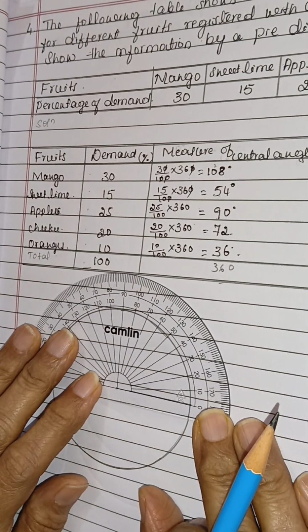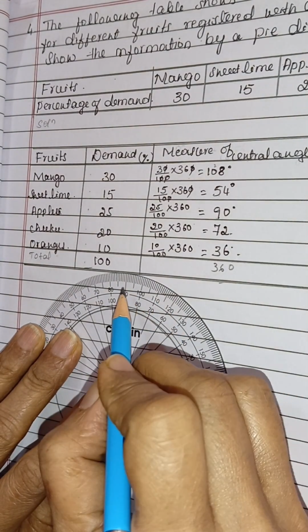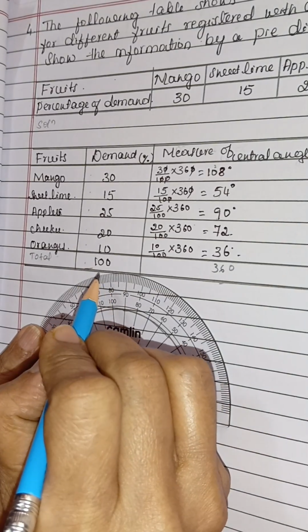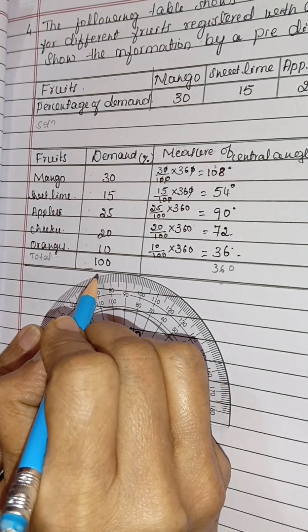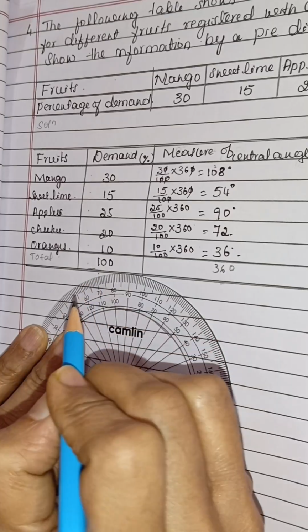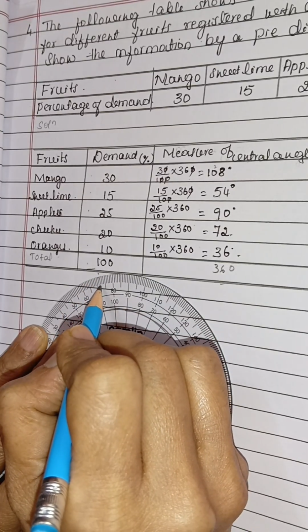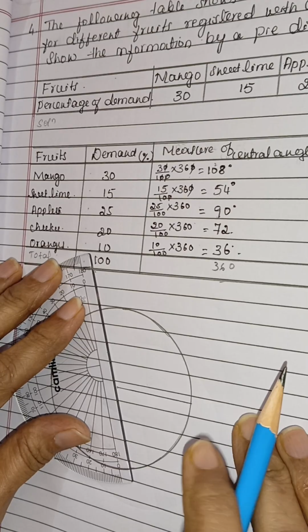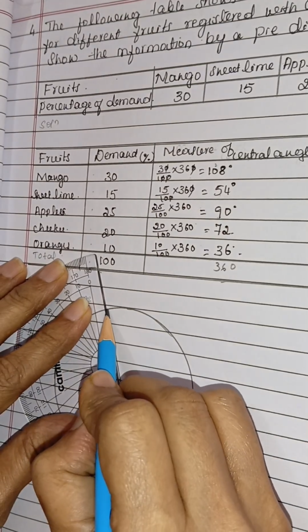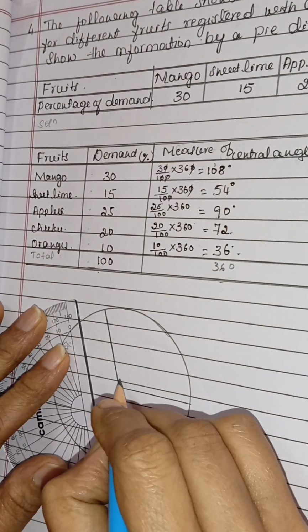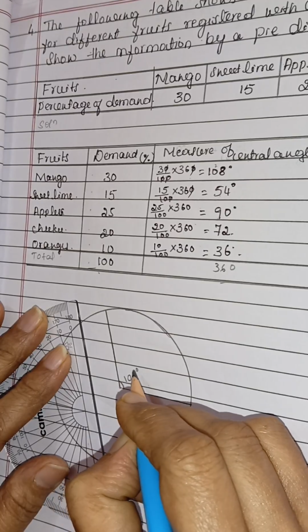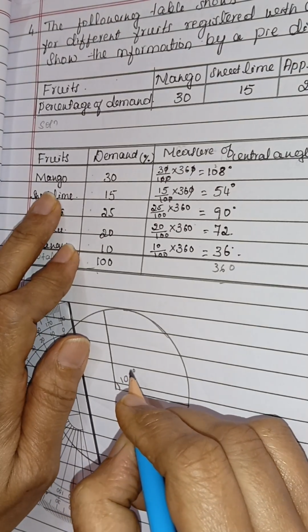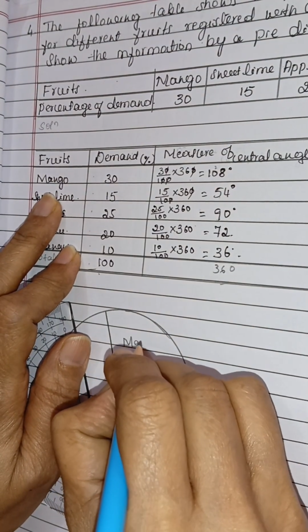This is 100, 105, 106, 107, 108. This is mango. Okay, this is mango.